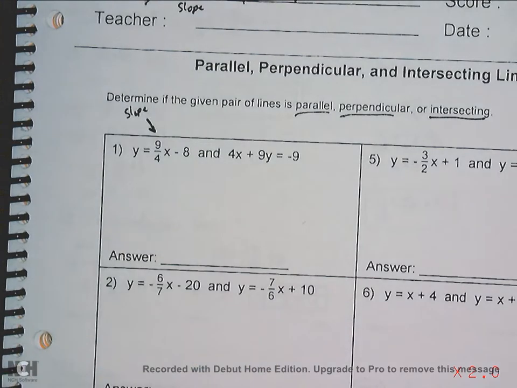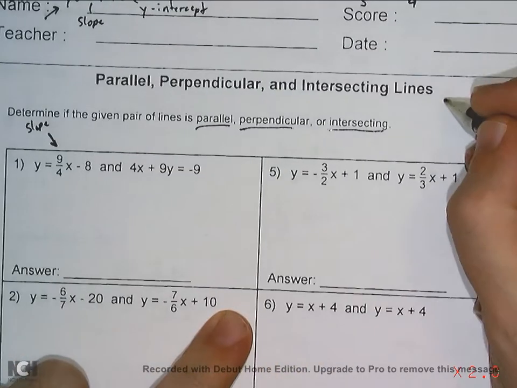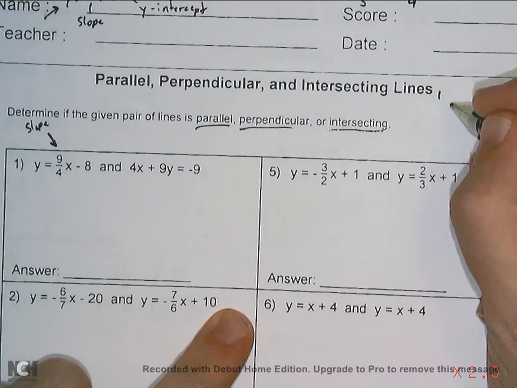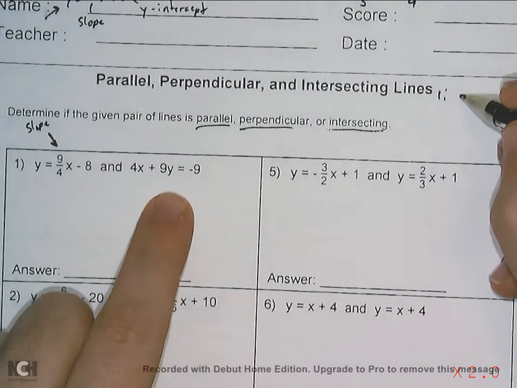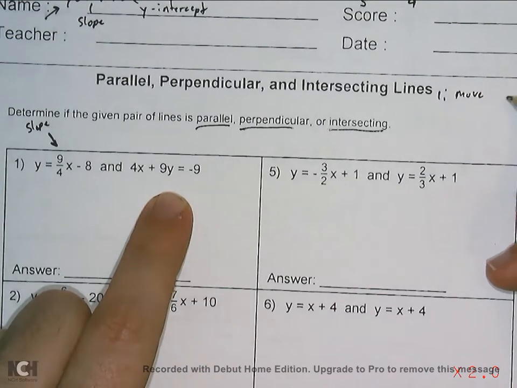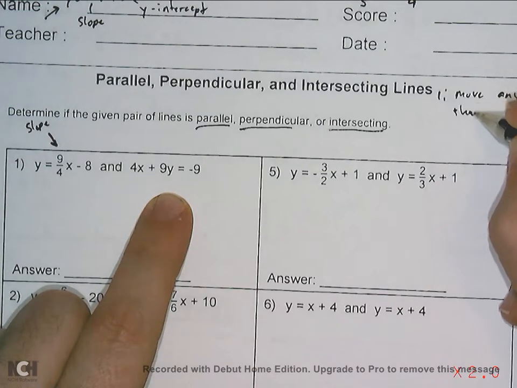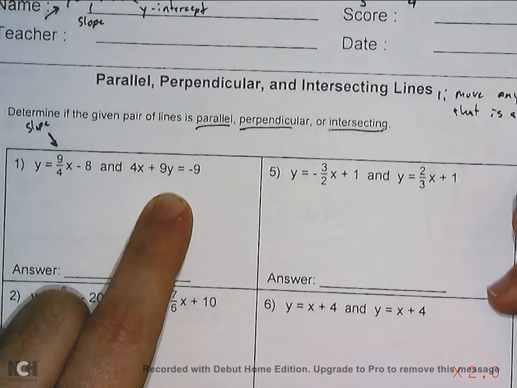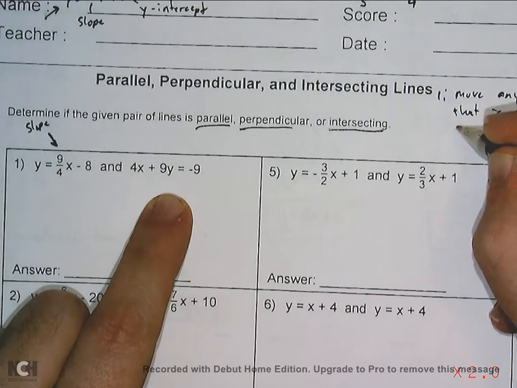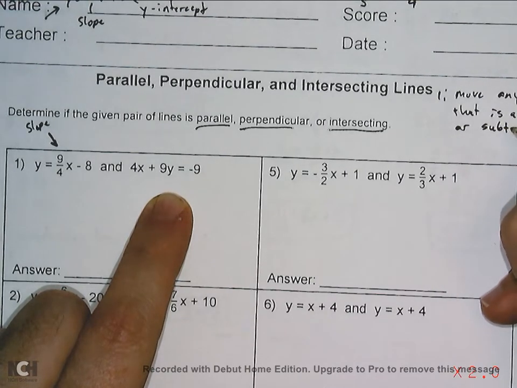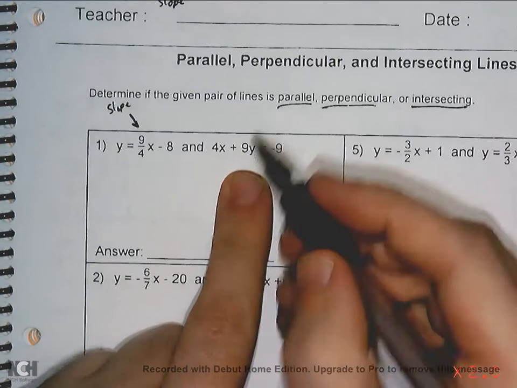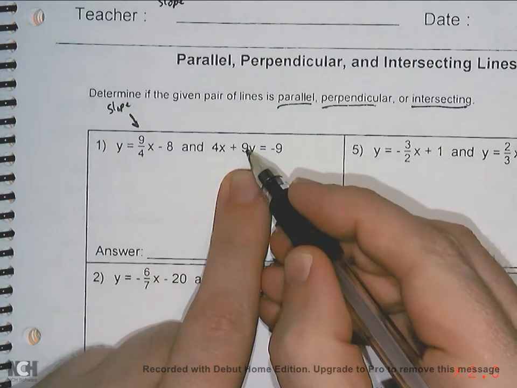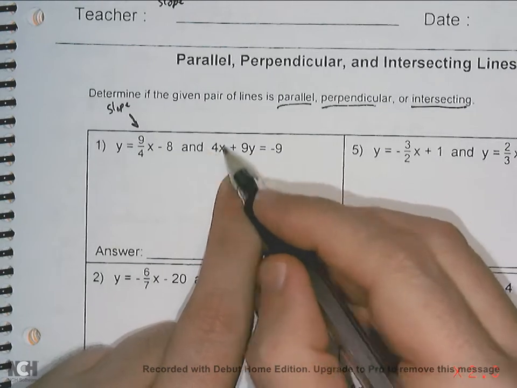So the steps here are pretty basic. The first thing we're going to do is try to get the y by itself. So we would move any term that is adding or subtracting. Okay, that's our first step. So if we look here, here's my y term right there. This 4x is adding to it, right?